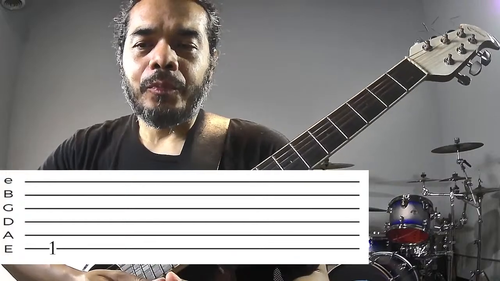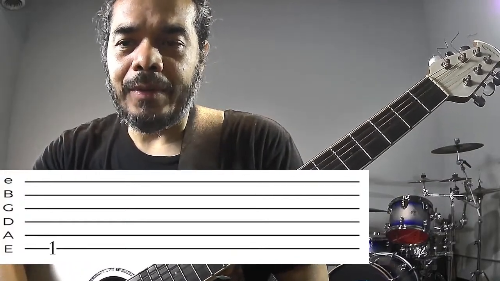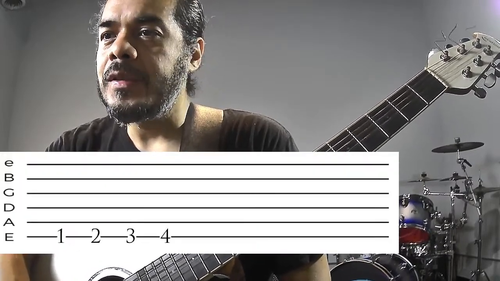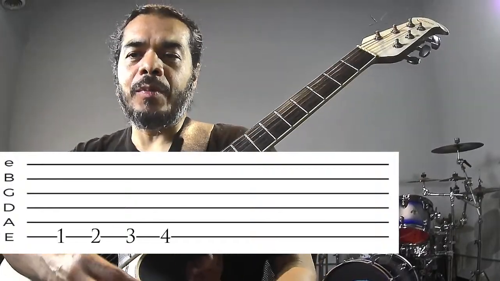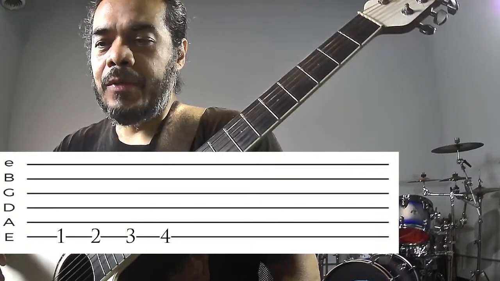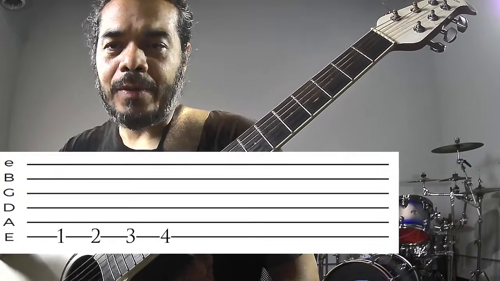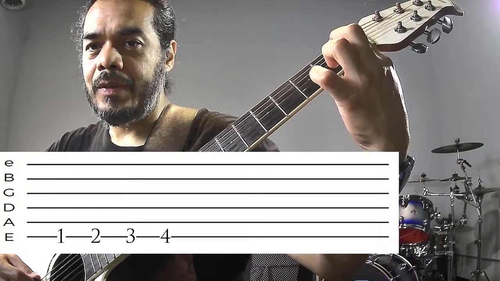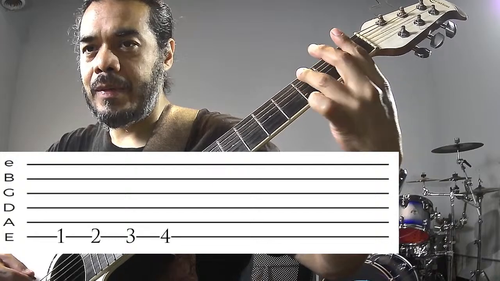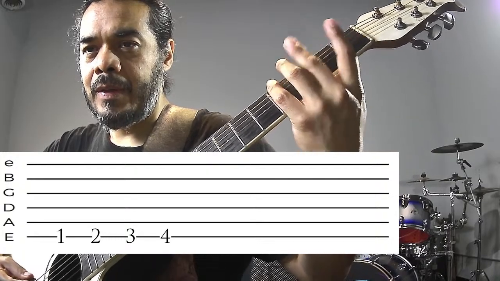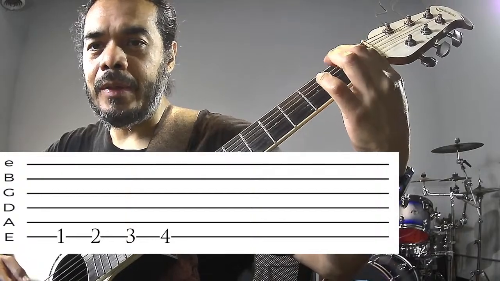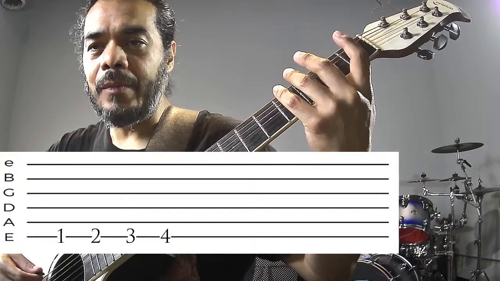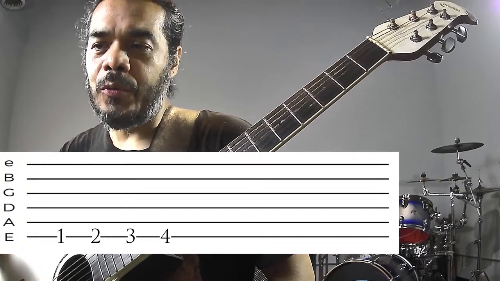All right, so now let's move on to the next part of the tablature. So what if you see something like this? What would this be? See if Kevin can give me the notes for that one. All right, so when you're seeing this, this is one, two, three, four. So what would those notes be, by the way?